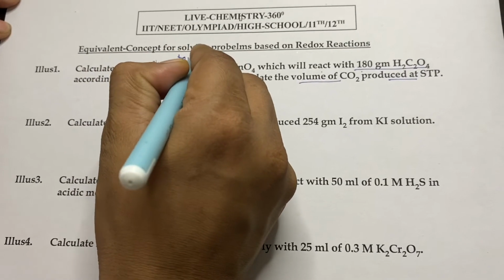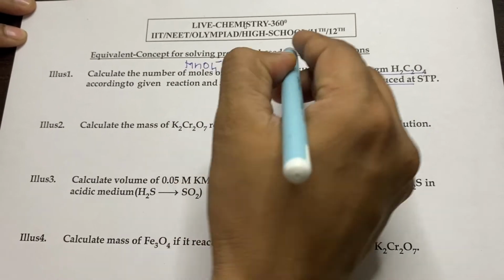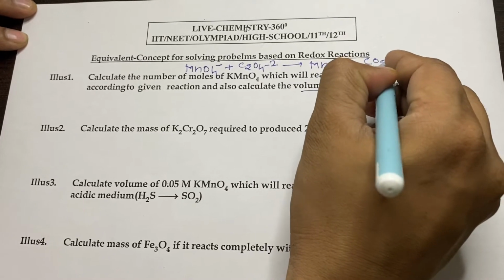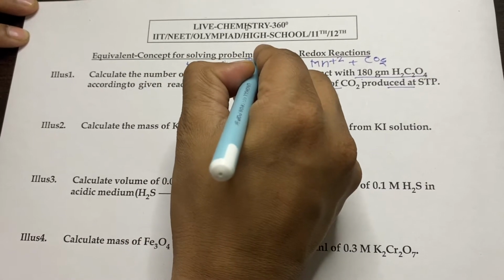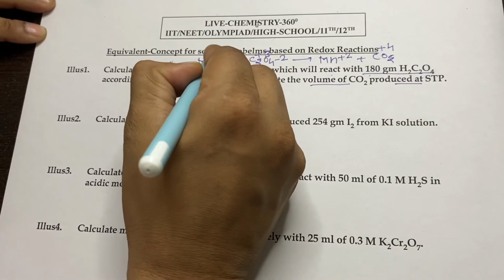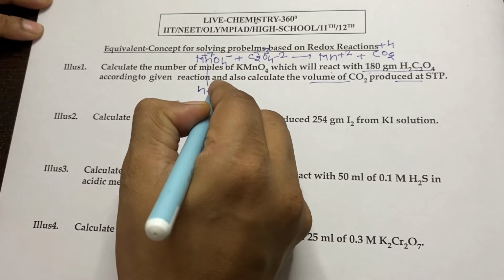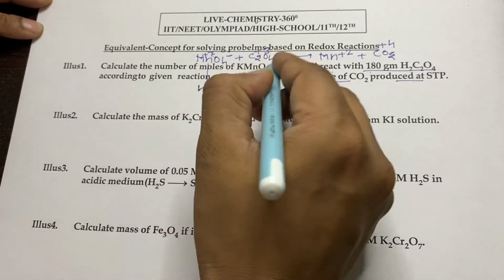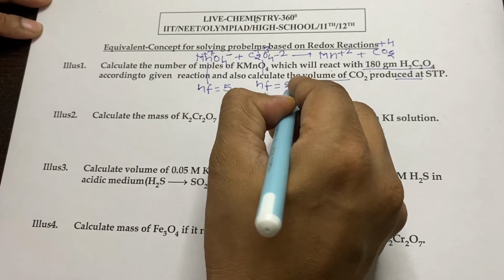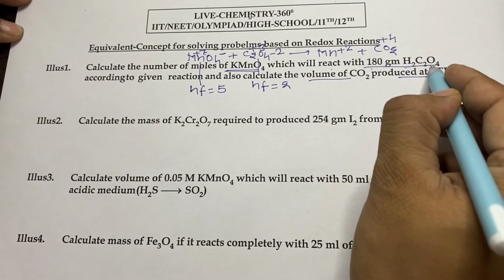As I told you, first you will write the expected redox changes. So in this reaction, MnO4 minus plus C2O4 minus 2 is taken, and the expected redox changes I am writing here. So C plus 3, C2 plus 3, and now C plus 4, and this is Mn plus 7 to Mn plus 2. So the N factor of MnO4 minus in acidic medium will be 5, and the N factor of oxalate will be 2.